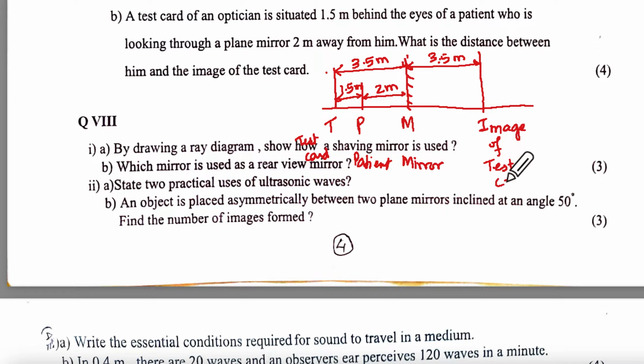Test card. What is the distance between him and the image? Him and the image, between P and this one. So what it will be? The distance between him and the image will be equal to PM plus MI. Understanding?